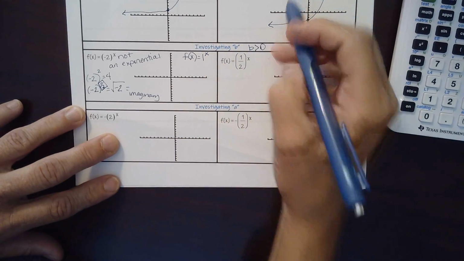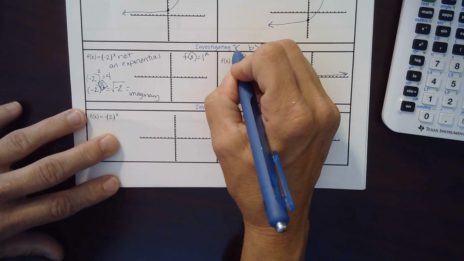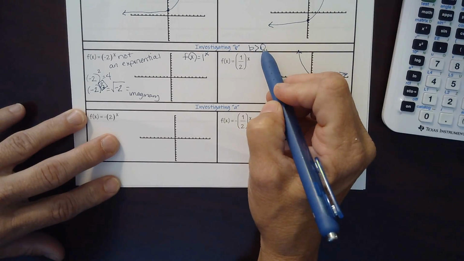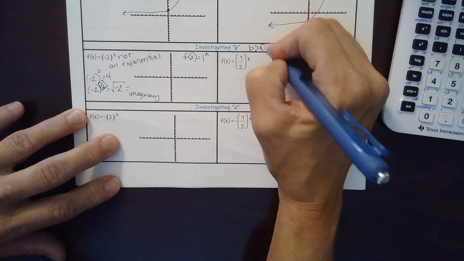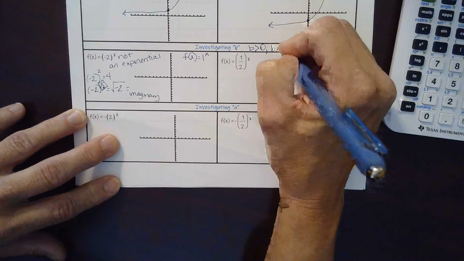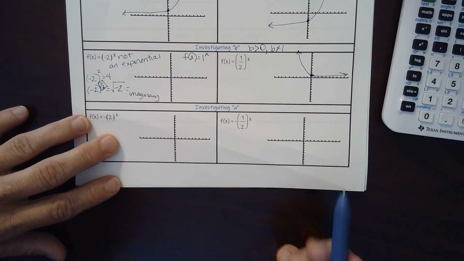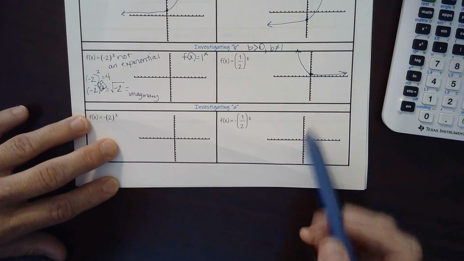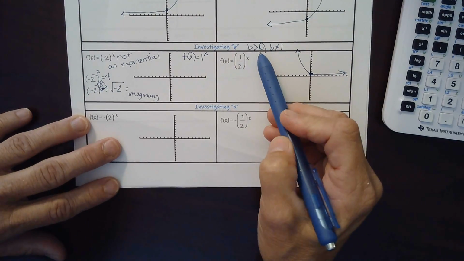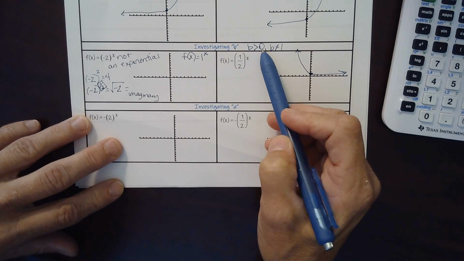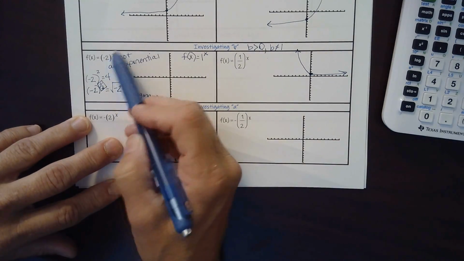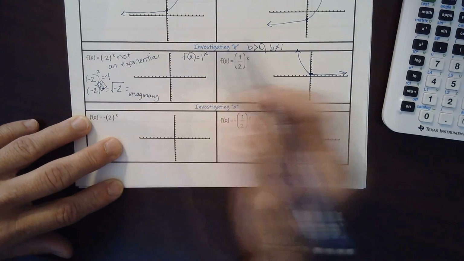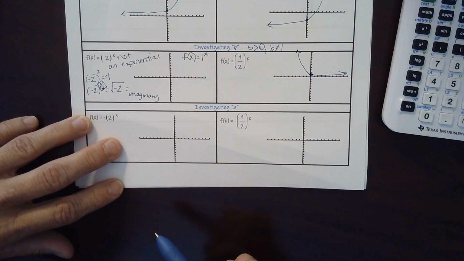So we need to clarify again that the base of an exponential function has to be greater than 0, except b also cannot equal 1. The base of an exponential function has to be positive. It can't even be 0 because 0 raised to a power is 0. This also can't be 1 because then you have a constant function.